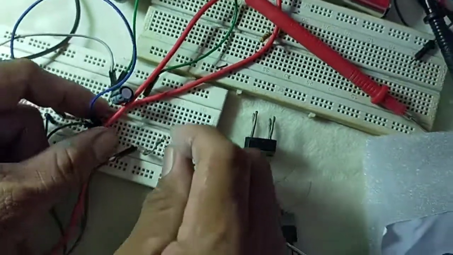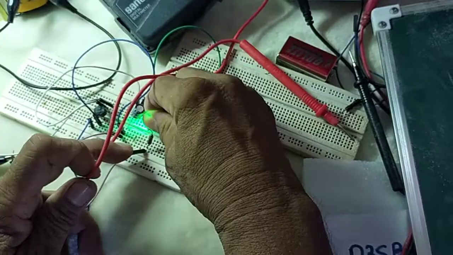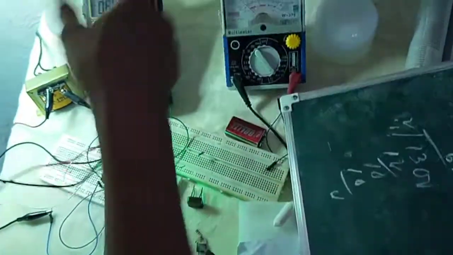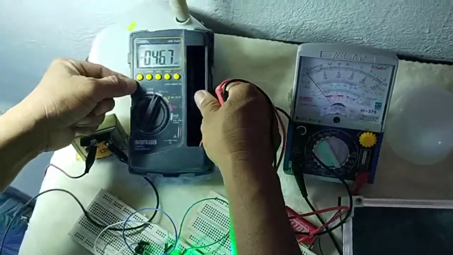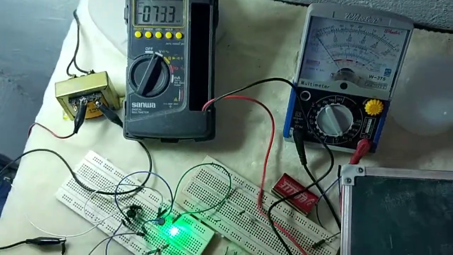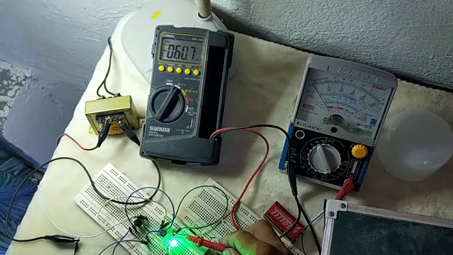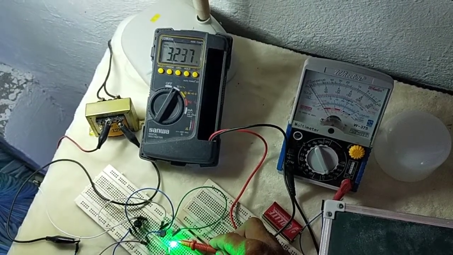Okay. Let us try to connect this one again. And let us measure the voltage across. Use DC. How much would be the voltage across the diode? It is 3.2 volts.